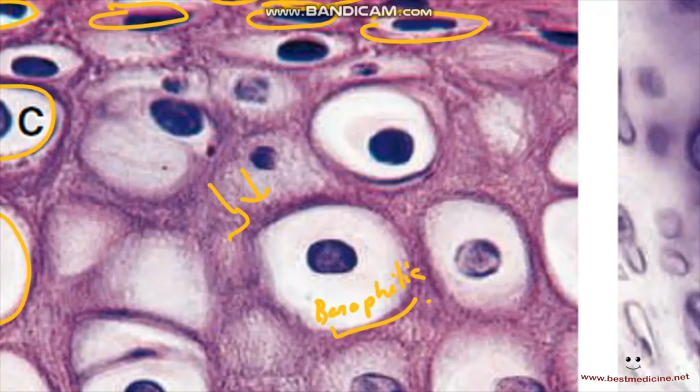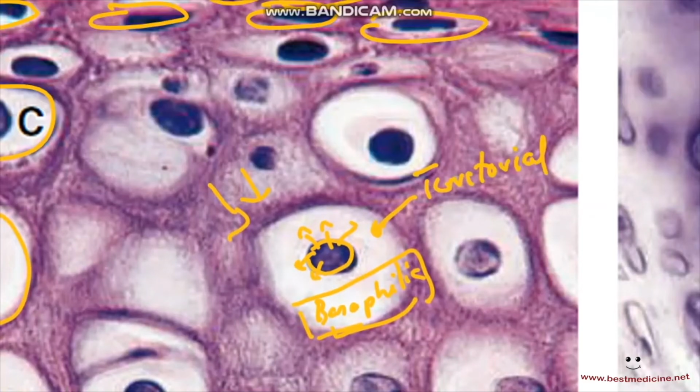But what it essentially contains is lots and lots of proteoglycans, which make it very, very basophilic, so it does not get dyed as well as the other components of the extracellular matrix. So this lacunae is very, very basophilic, because this cell right here is secreting lots and lots of basophilic components, proteoglycans. And this area that is basically not stained well is called the territorial matrix. Okay? So this area is called the territorial matrix, which is not very well stained, because it's very, very basophilic, because why is it basophilic?